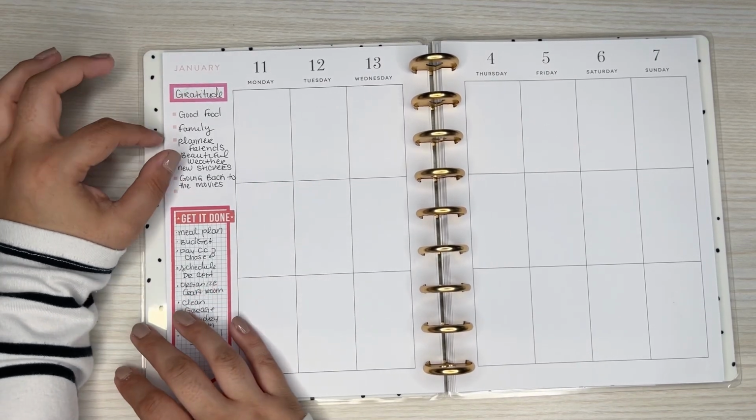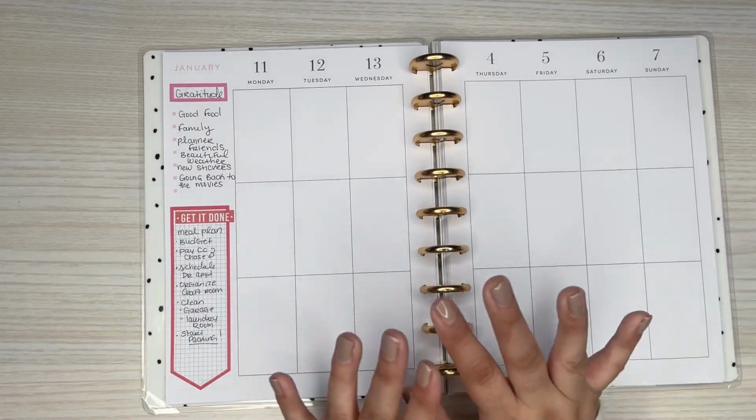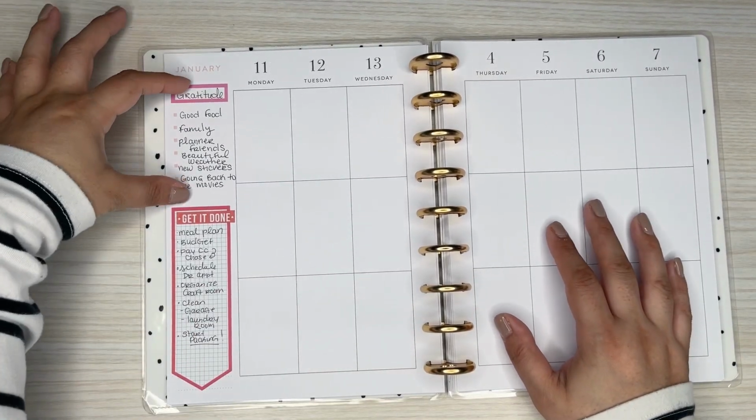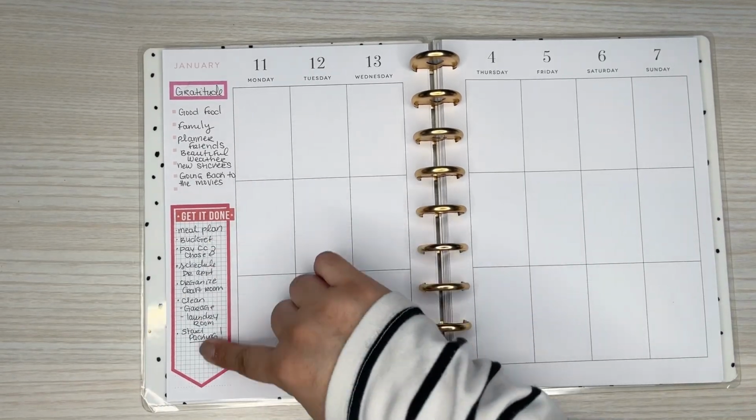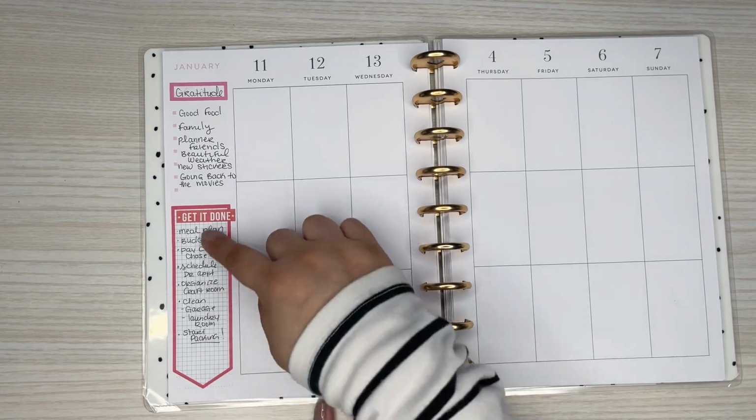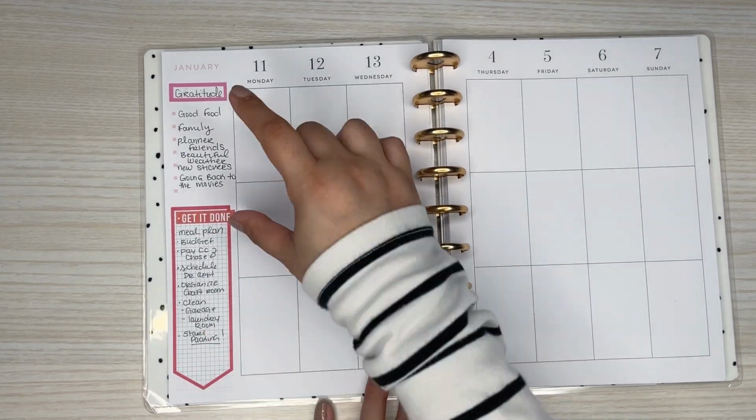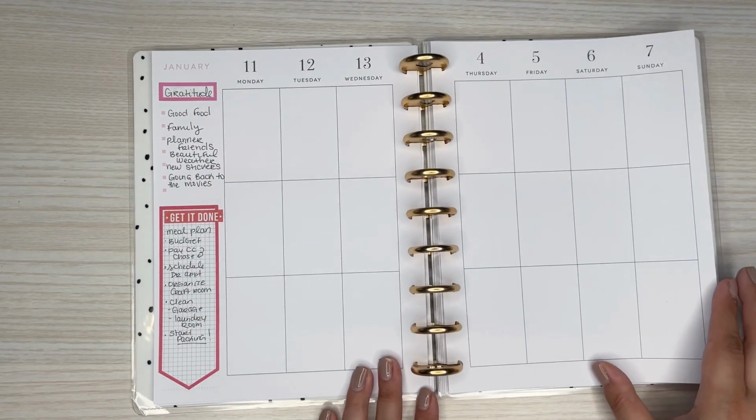If you don't have a journaling planner, if you just have one planner, this is a good way to put it over here on the sidebar each week. And if you like using it functionally, you still have all of the different things you need to get done, but at least you can have a little gratitude section on the side, which is nice.